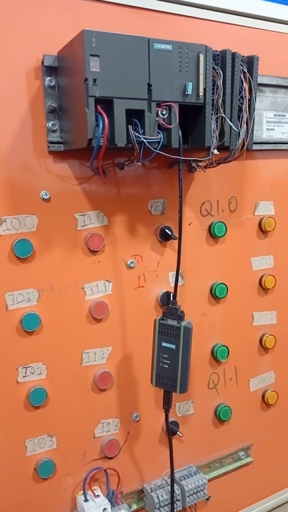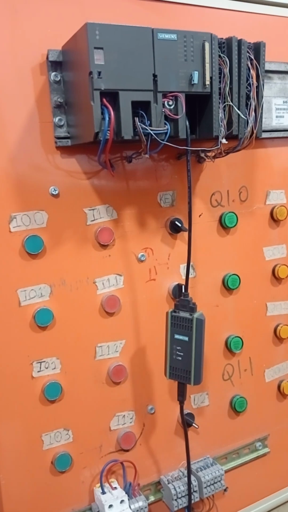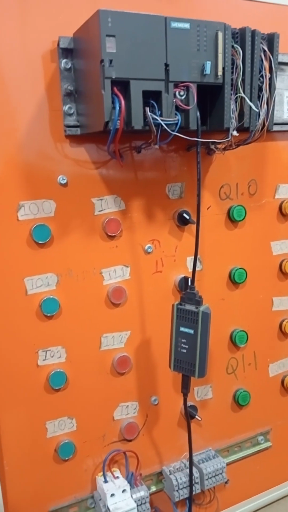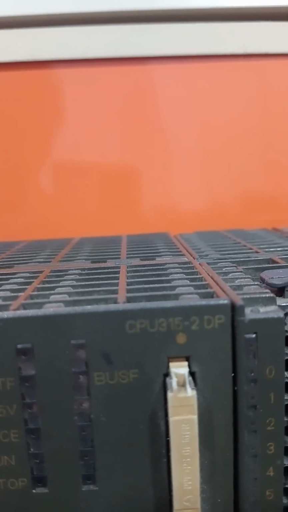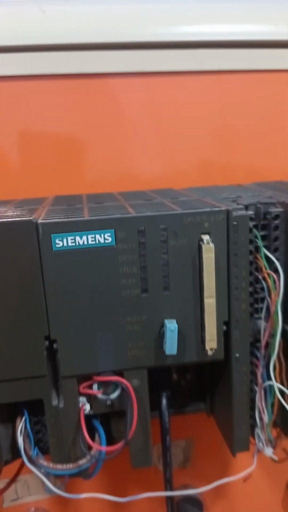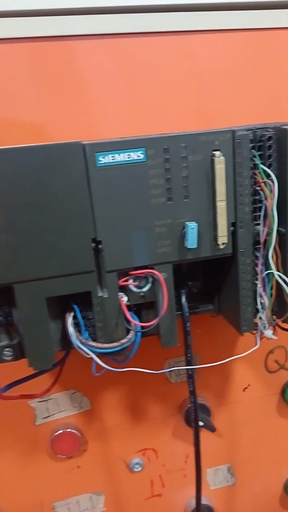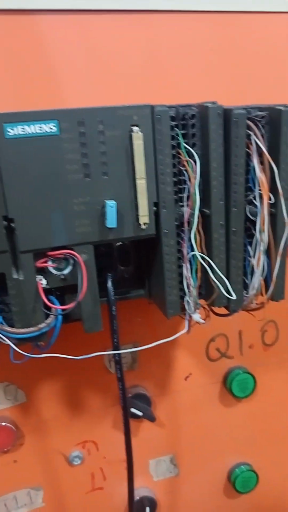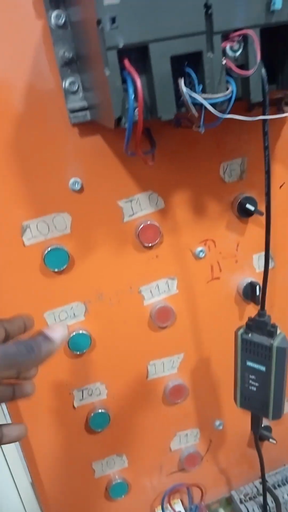So today we're going to be talking about the Siemens 300 PLC. This PLC is actually a CPU 3152DP PLC. Today we are going to be looking at the different modules that this PLC works with. We're also going to be looking at how it controls the various IOs.